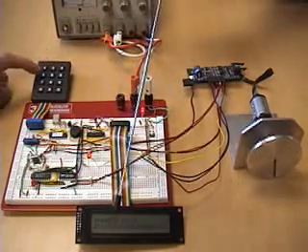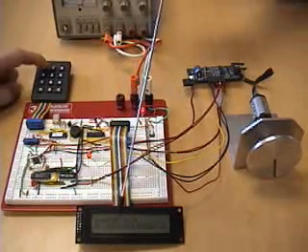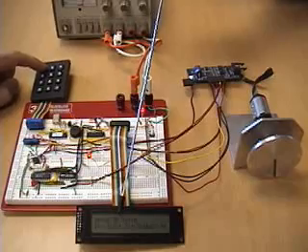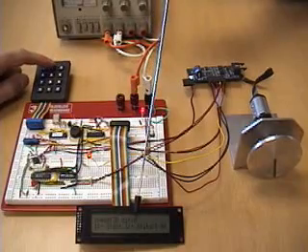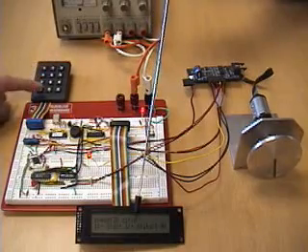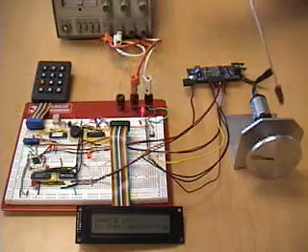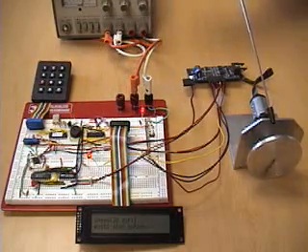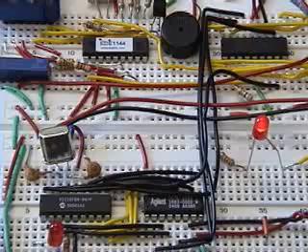Now we'll select a slower speed. Let's pick a speed of about 20. And in this case, let's go back to clockwise, which would be 1. We press 0 to start, and notice the slow rotation in the clockwise direction.